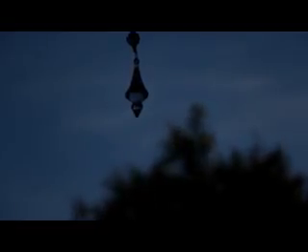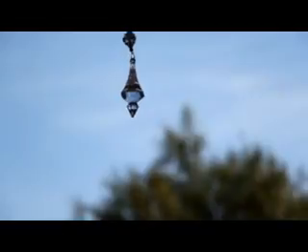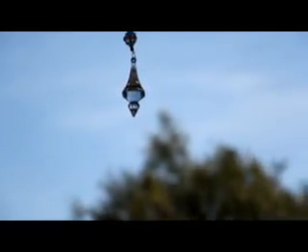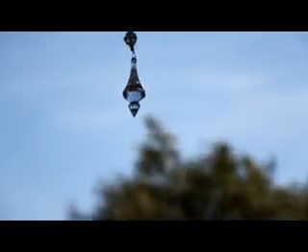I could move up the ISO, which is going to get grainier the higher I go. This is the ISO. That's 200, and there's 400. Again, you don't want to go high ISO because you start losing quality.